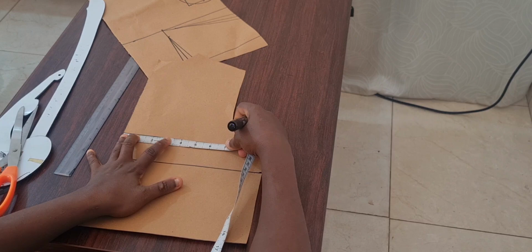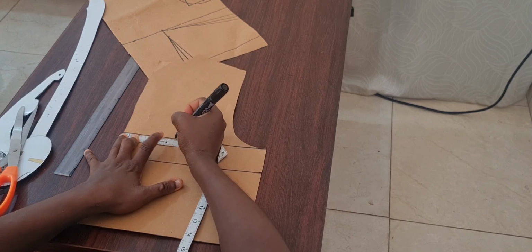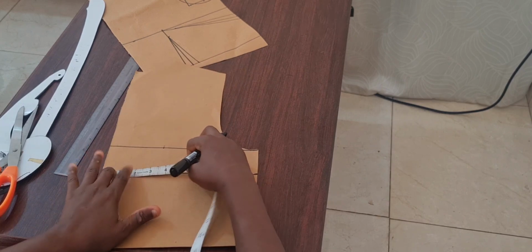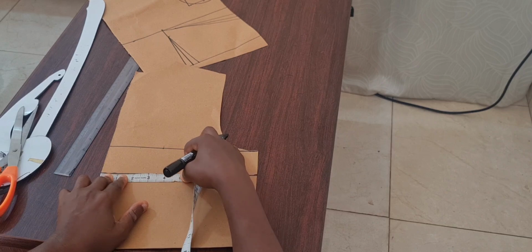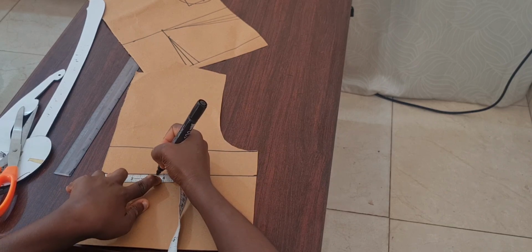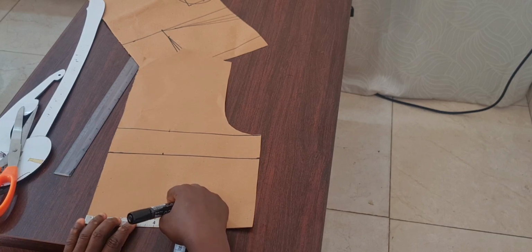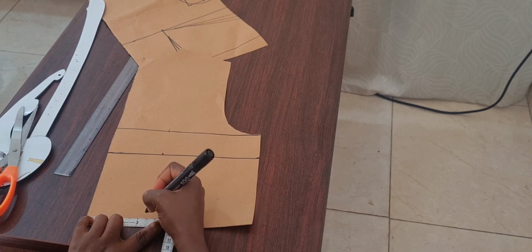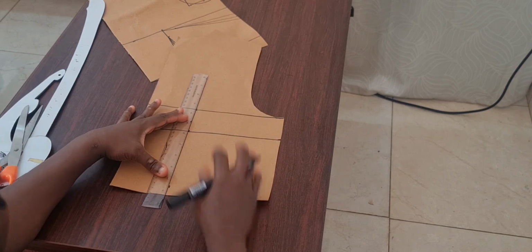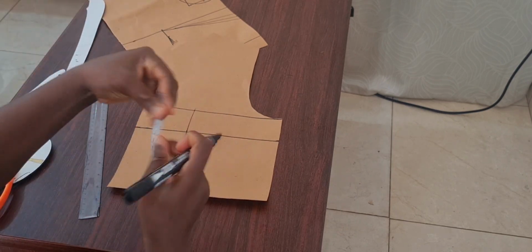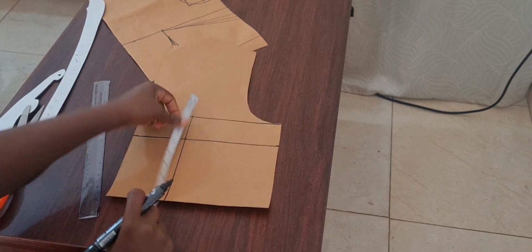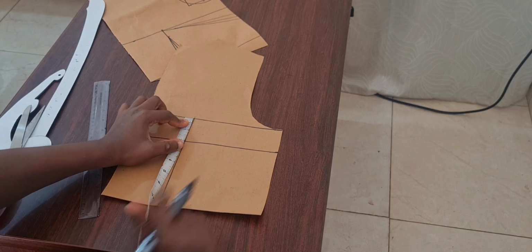Okay, so I will take measurement of the nipple to nipple as you see me do. That's 3, because I'm working with 6 on both the chest line, the bust line, and then the waistline. So I'm taking the 3 inches. So then after that, I'll connect the 3 lines together.